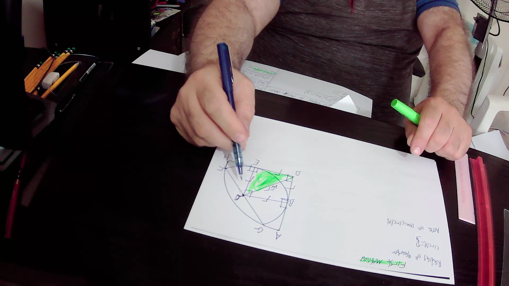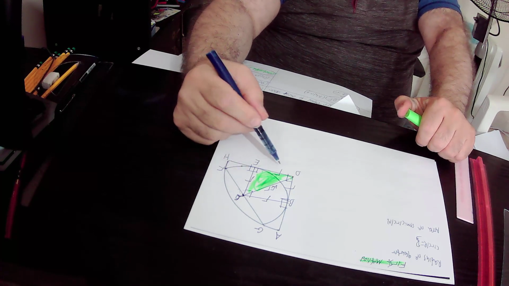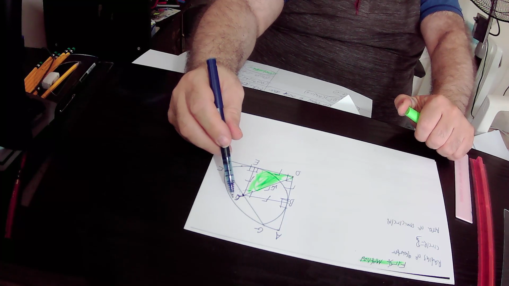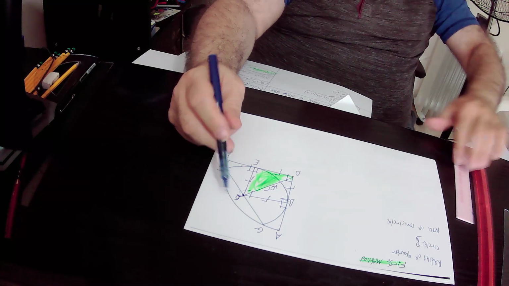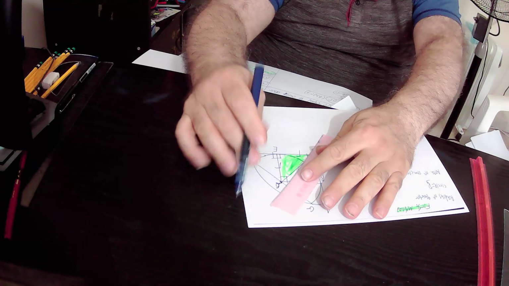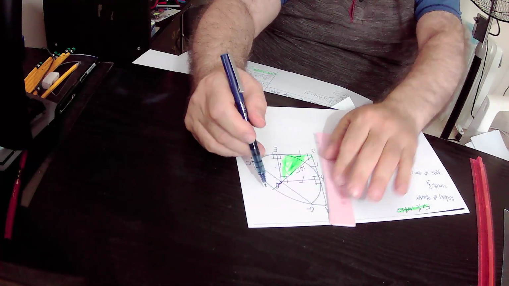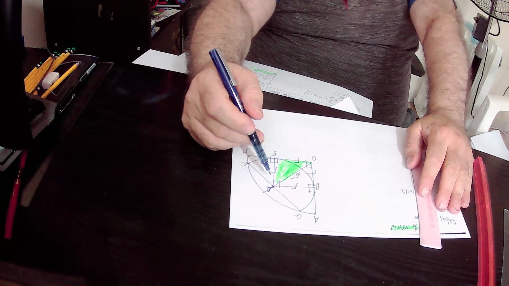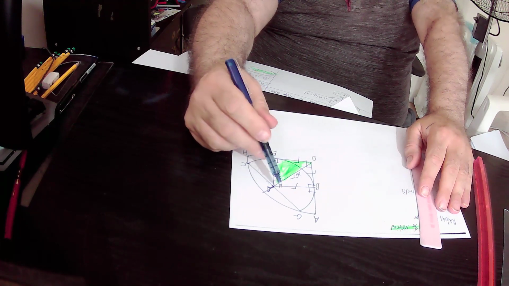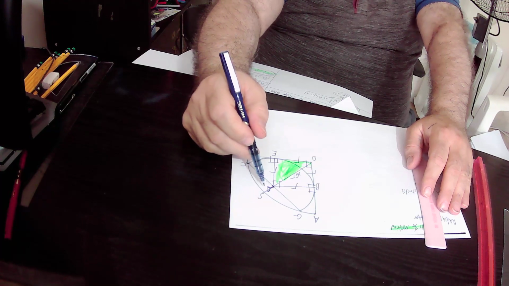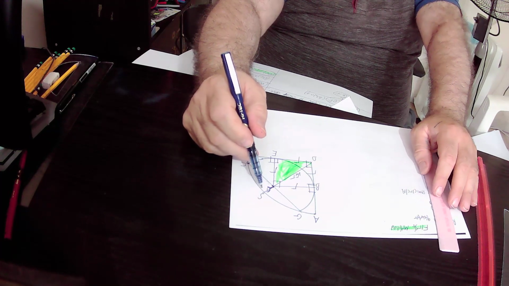In the next step, we will extend the diagonal OC until it touches the quarter circle at this point, point S. So the touching point of the extended OC with the quarter circle is at point S. We'll find the length of the small line segment CS.